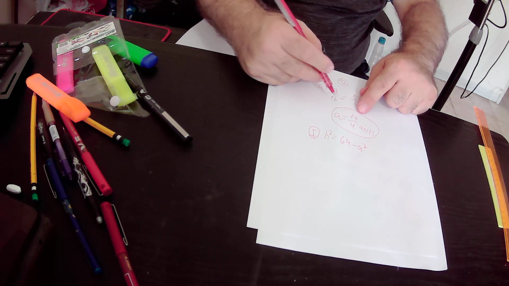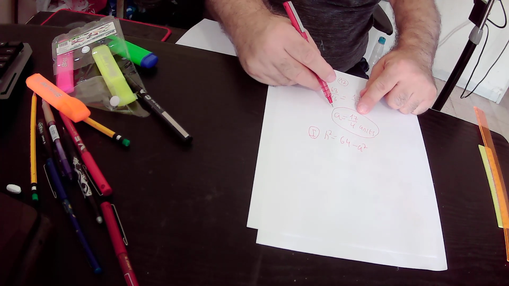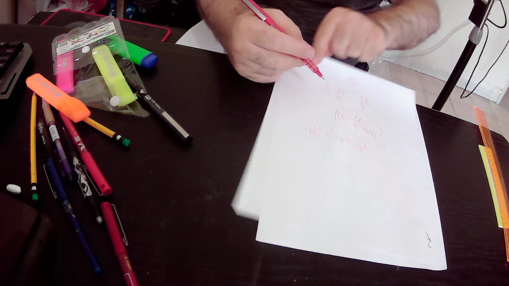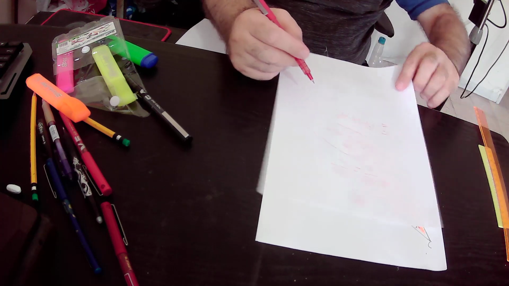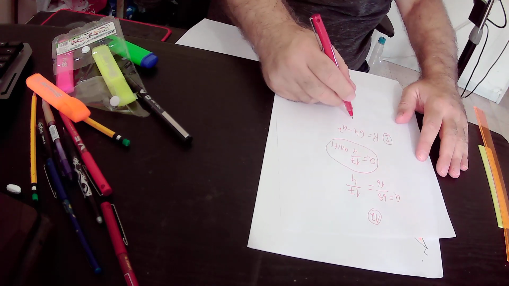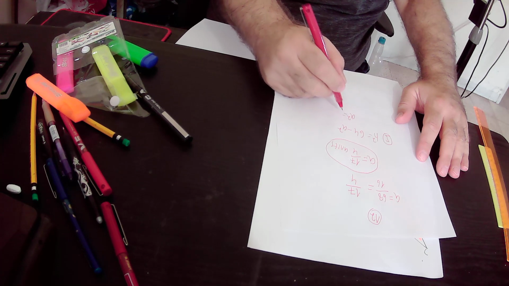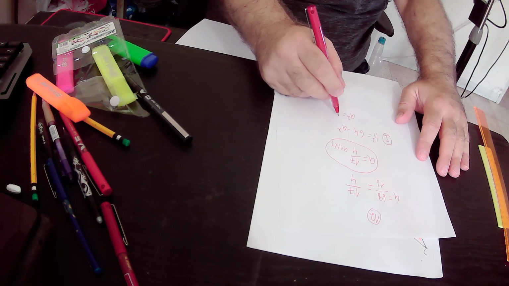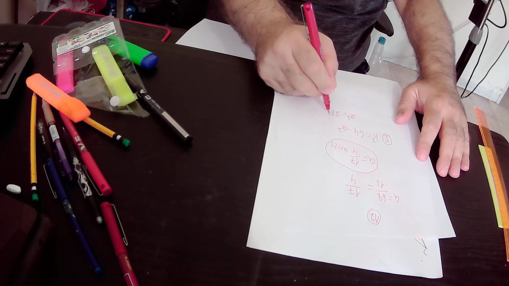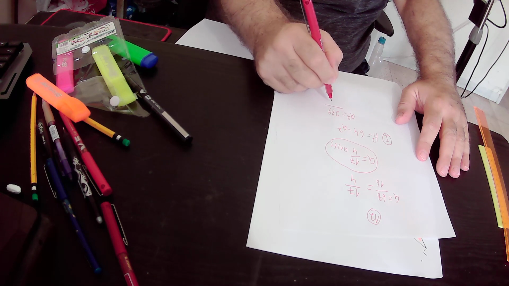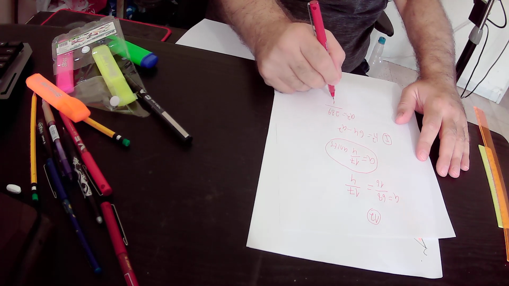Here we will square this equality in order to get the value of A, and we will get that A squared equals 17 squared, which is 289, over 4 squared, which is 16.